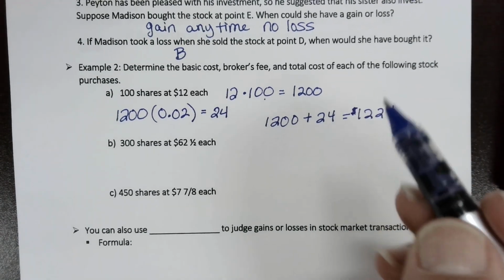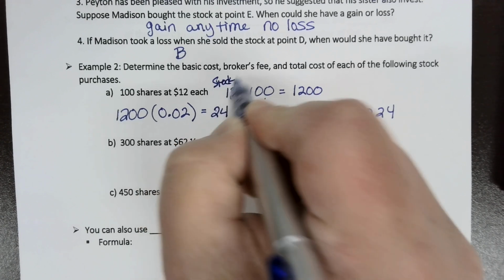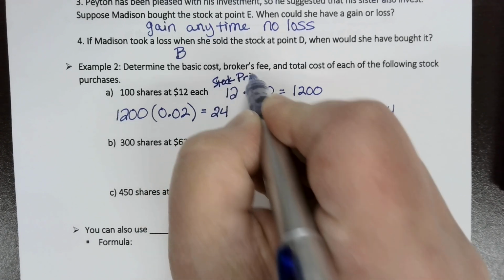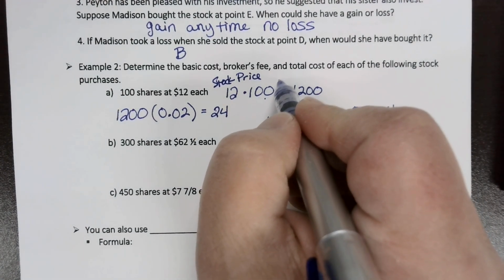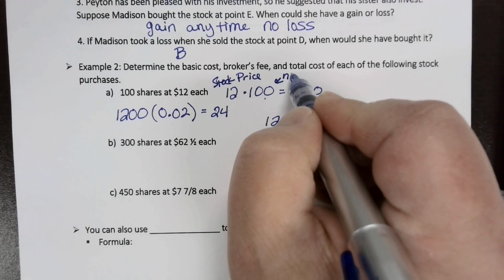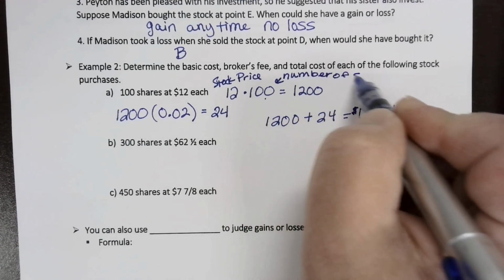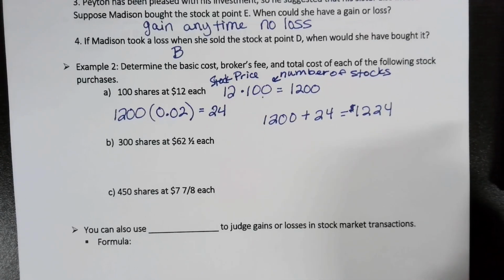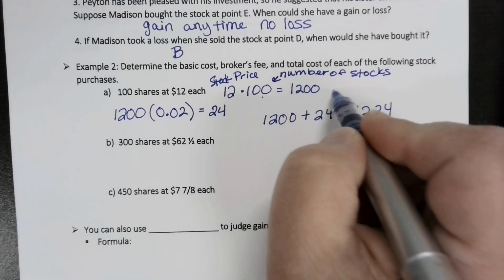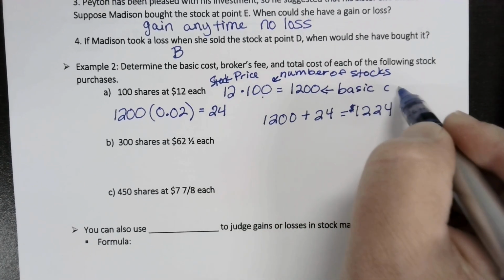Okay, one more time. This is the stock price, and this 100 is the number of stocks. And what does that give us? That gives us this 1,200, which was the basic cost.